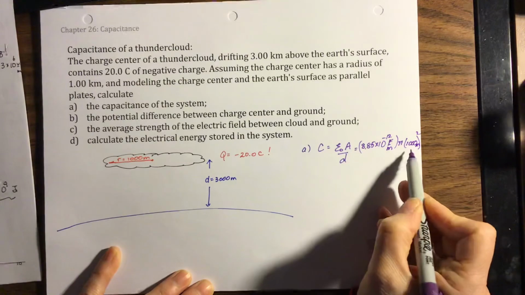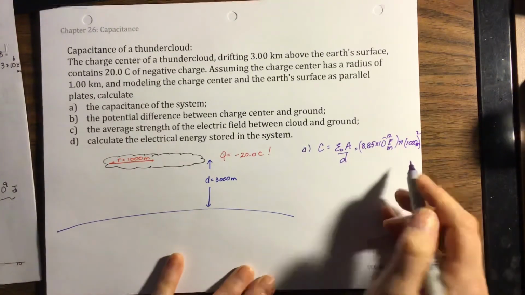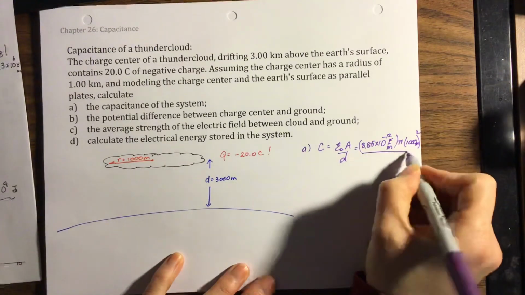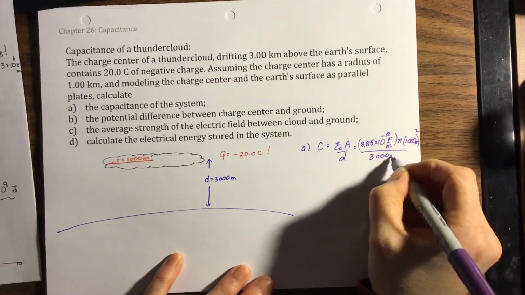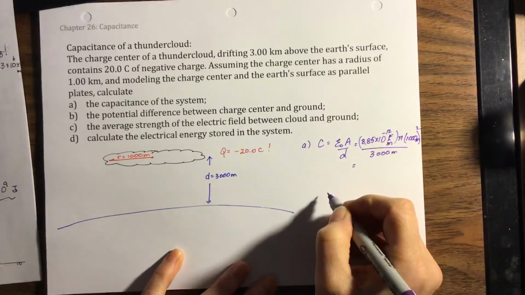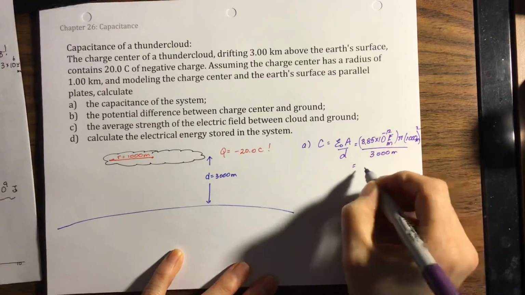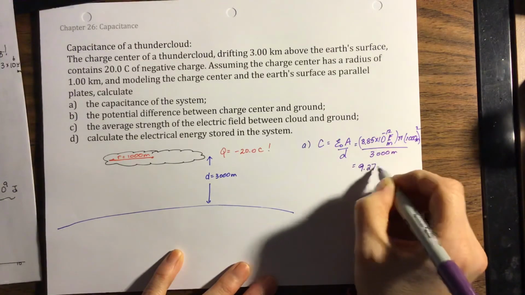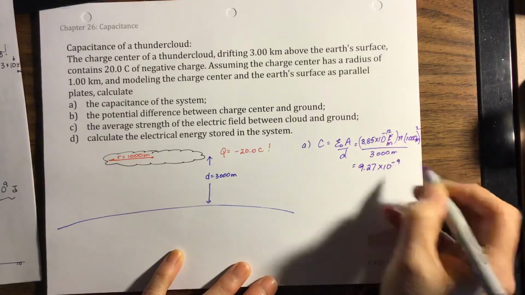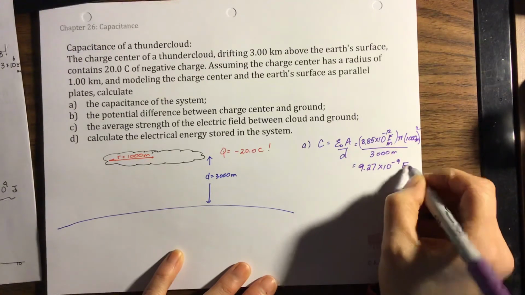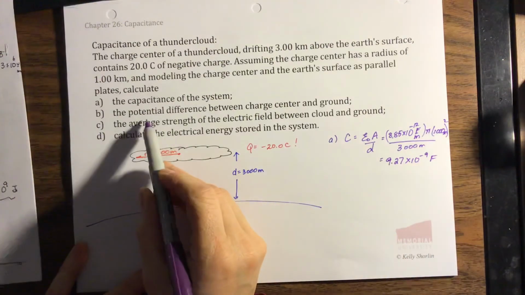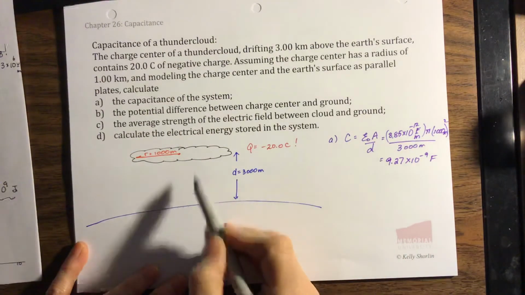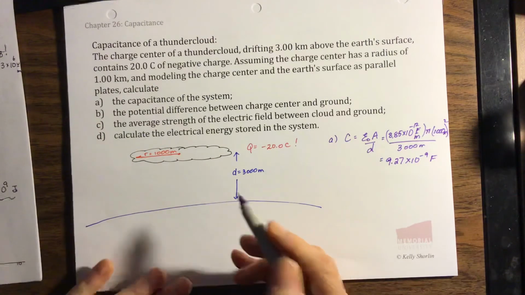That's 1,000 meters squared. And then we divide that by the plate separation, which is 3,000 meters. What we get for our capacitance then is 9.27 times 10 to the minus 9 farads. So that's the capacitance of our system. How about the potential difference between the charge and the ground? So let's find delta V next.